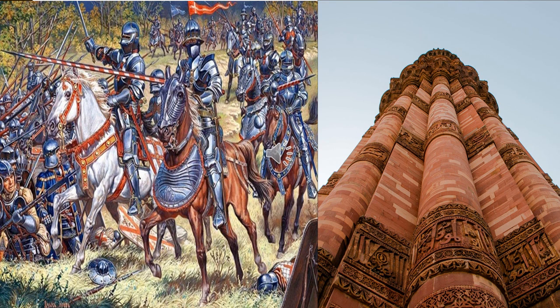Iltutmish completed the construction of the Qutub Minar started by Aibak. Iltutmish died in April 1236 after ruling 26 years.